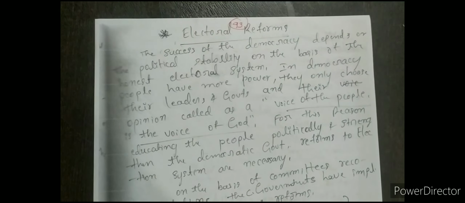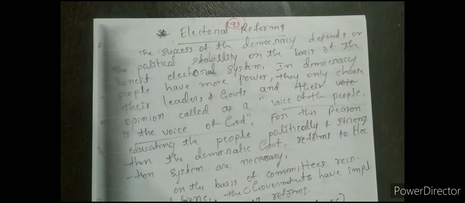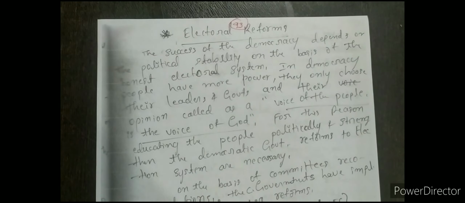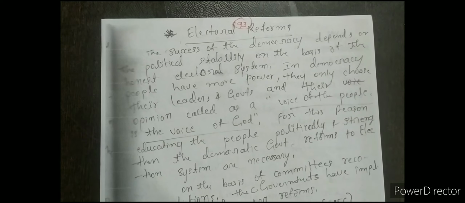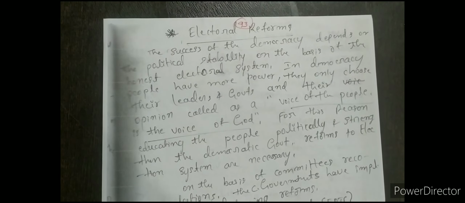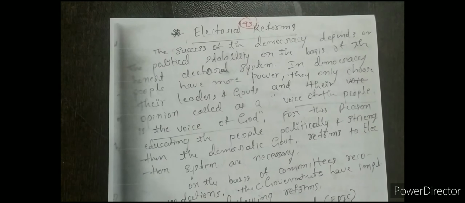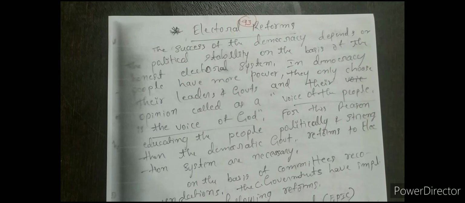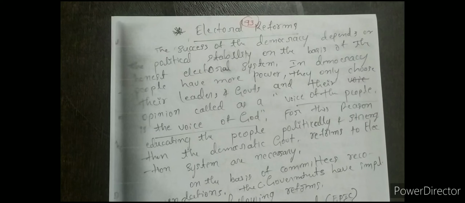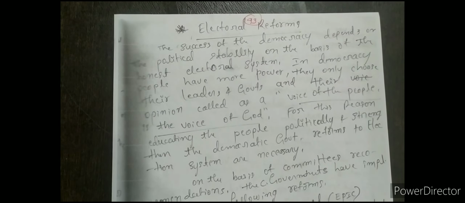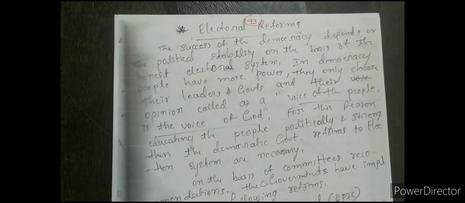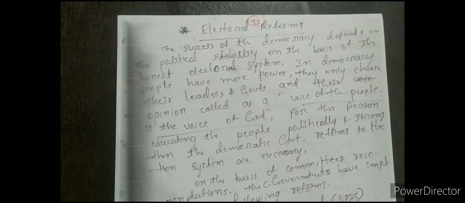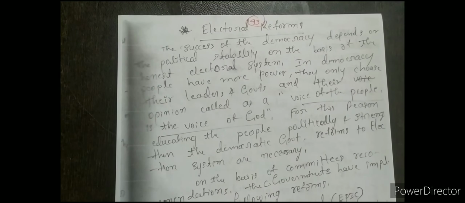They choose their leaders and governments, and their opinion, called the voice of the people, is the voice of God. For this reason, to educate the people politically and strengthen the democratic government, reforms to the election system are necessary.